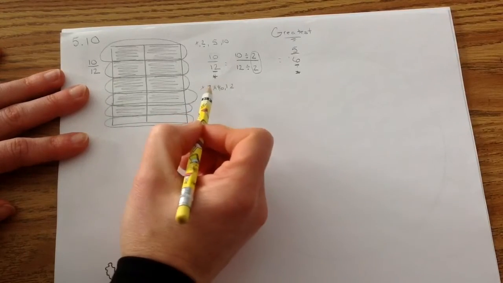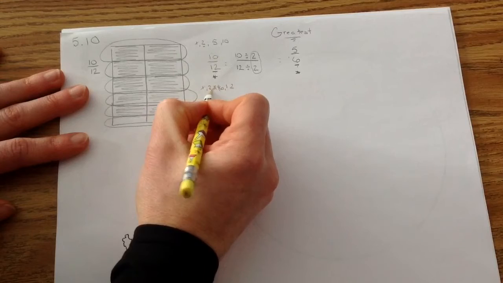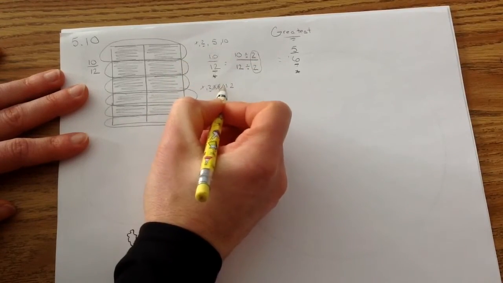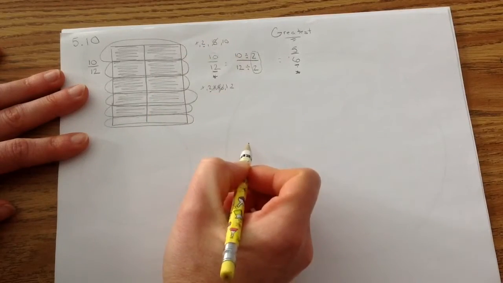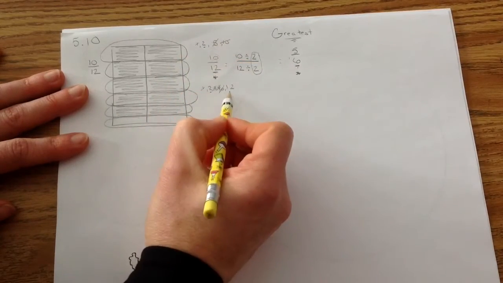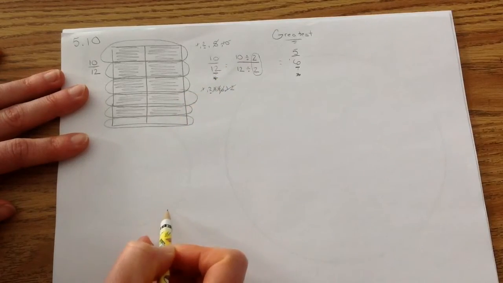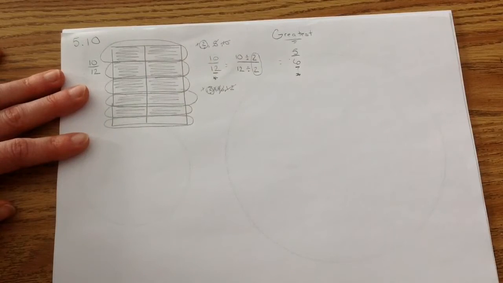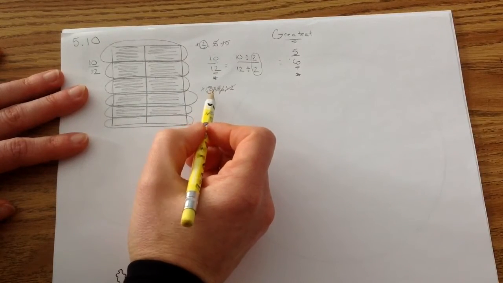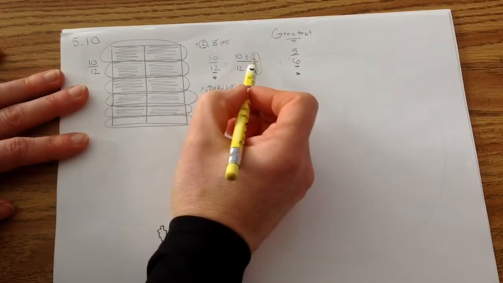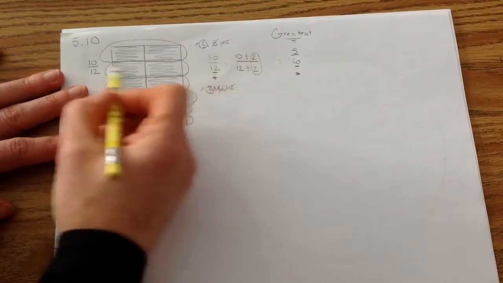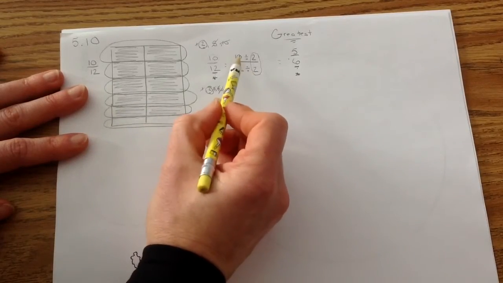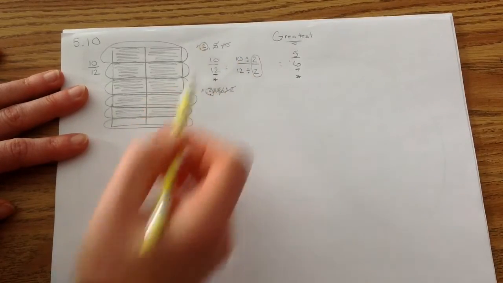I have to check them all. 3, nope. 4, nope. 6, nope. 5, nope. 10, nope. 12, nope. So the only factor they have in common is this 2. So this 2 is my greatest common factor. So that's why I truly divided by 2. Yeah, I grouped them by 2. But the reason I did that is because 10 and 12 have 2 as a common factor.